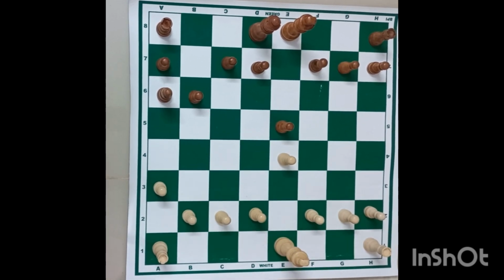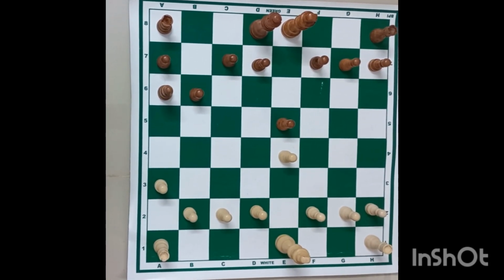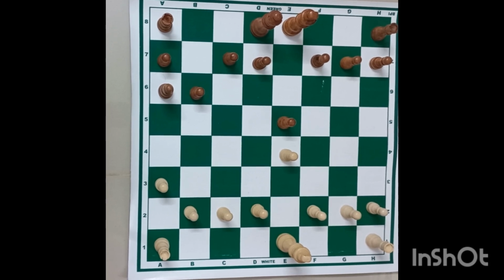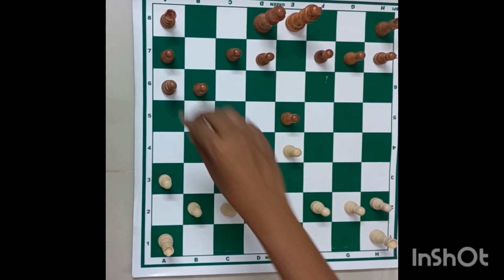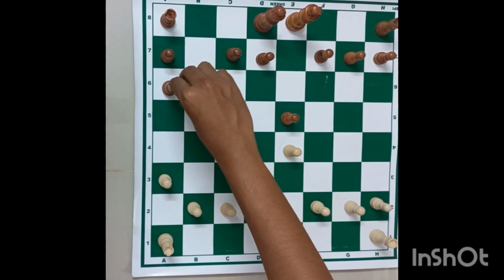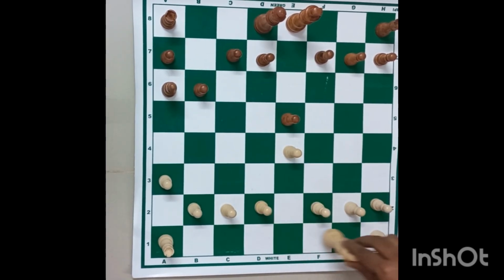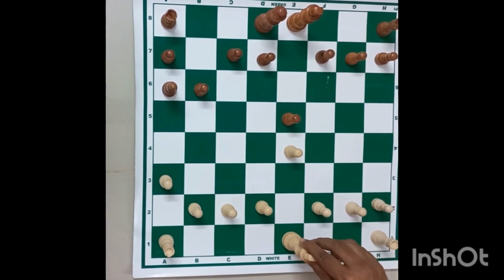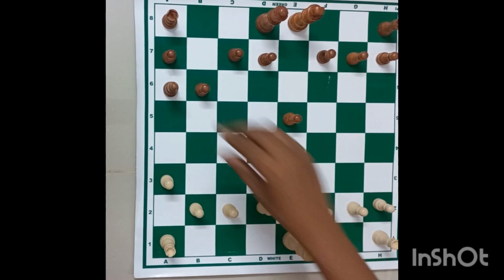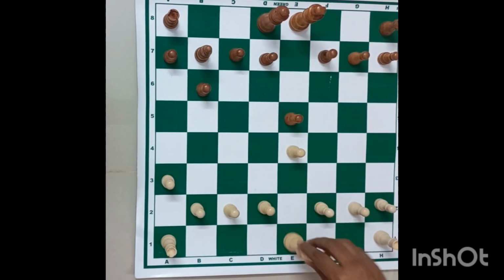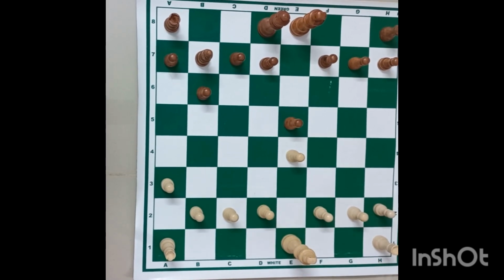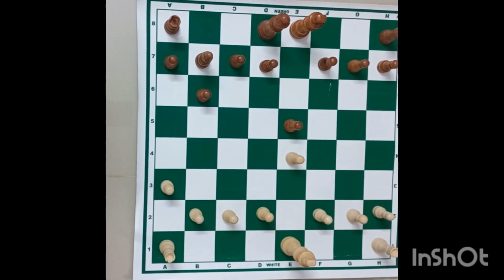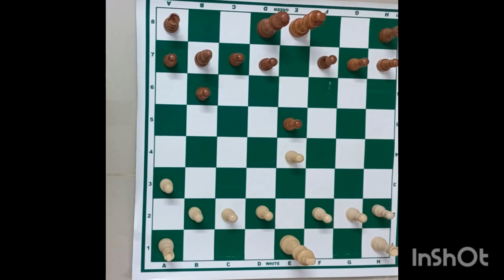But there are a few conditions for castling. First, there should not be any piece that is blocking the castling way. For example, you see this bishop here, this is blocking the way of the king, right? So you will not be able to castle here. Let's say if the bishop was here, you should be able to castle this side, right? That is one rule. And another important rule is that if you had moved the rook or the king before, you will not be able to castle.